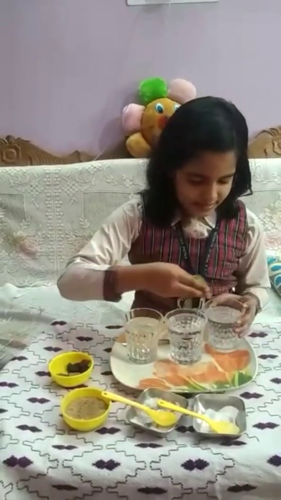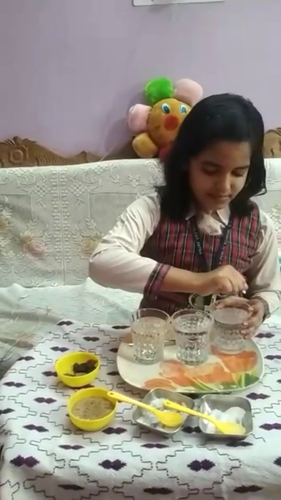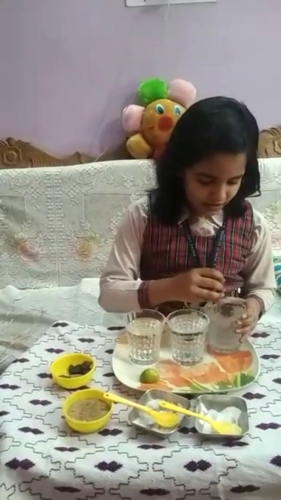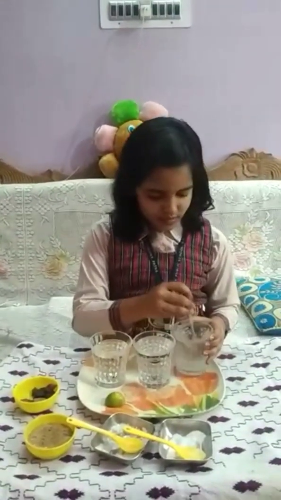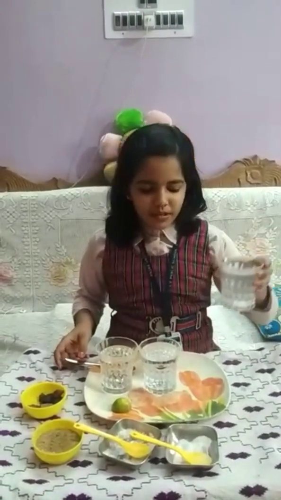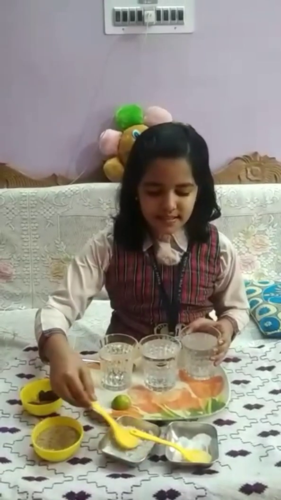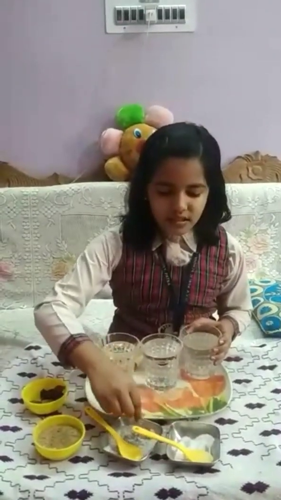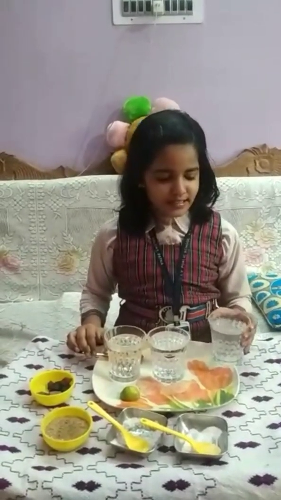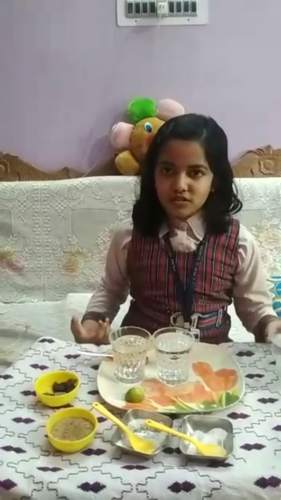Then I add some lemon juice in it. And then I also stir it. And you can also observe that it also disappears and dissolves. Because it is a soluble substance, what we add, salt, sugar and lemon juice, are soluble substances, and they dissolve and I make a solution.